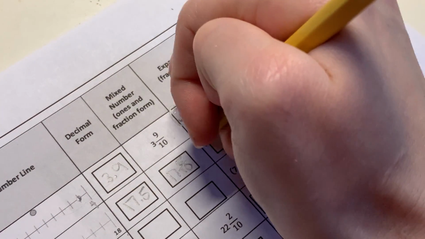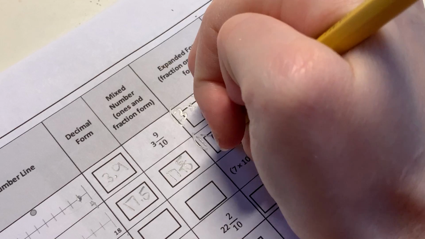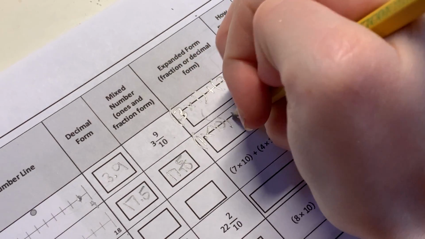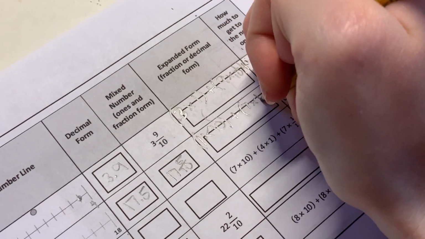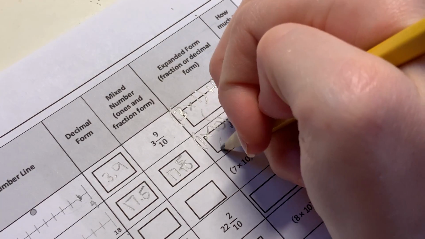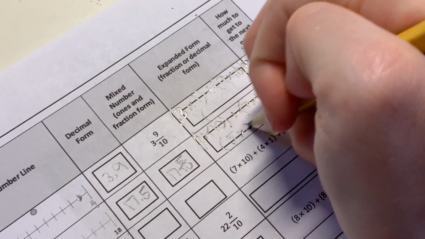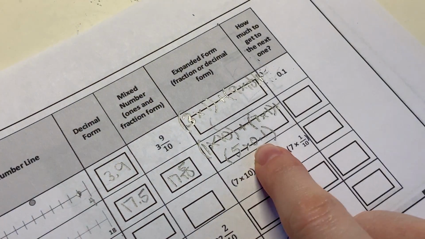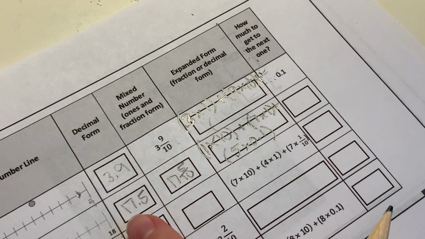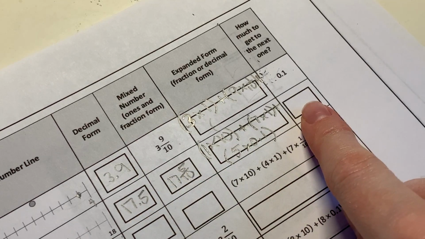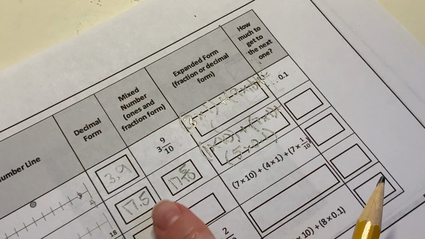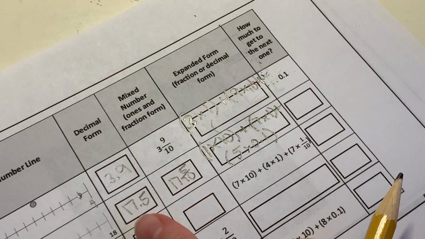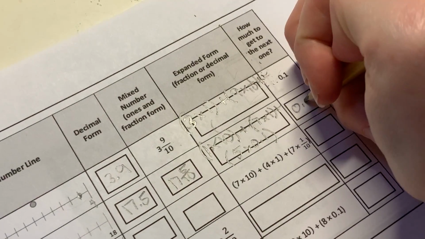I'm going to put this in expanded form. So I have 1 times 10 plus 7 times 1 plus 5 times 1/10. And I chose to write it in decimal form this time. So to get from 17 and 5/10 to 18, I would need 5 more tenths.